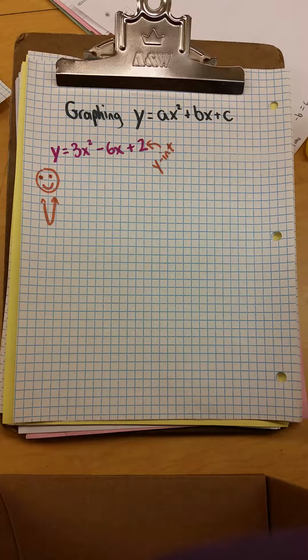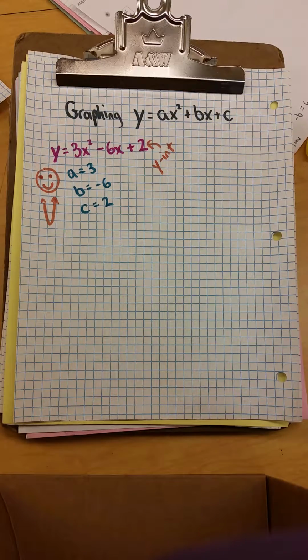Now we should take quick stock of our a, b, and c. Our a equals 3, our b equals -6, and our c equals 2. Also, since there is an x term, we know our parabola is not going to be centered. The axis of symmetry will either be to the left or to the right, which will make our parabola dip.